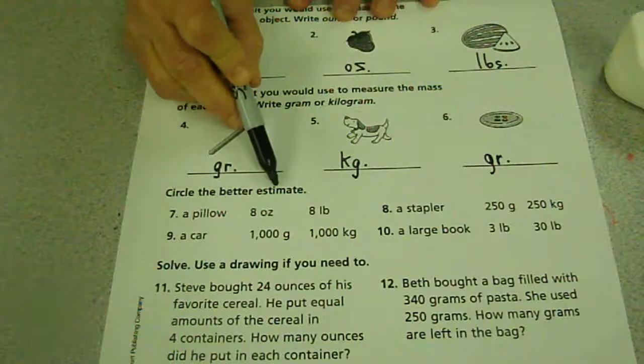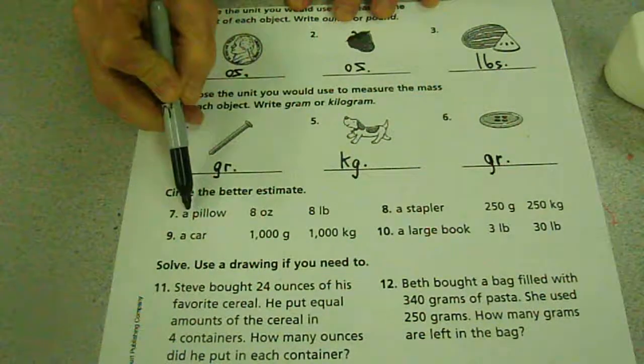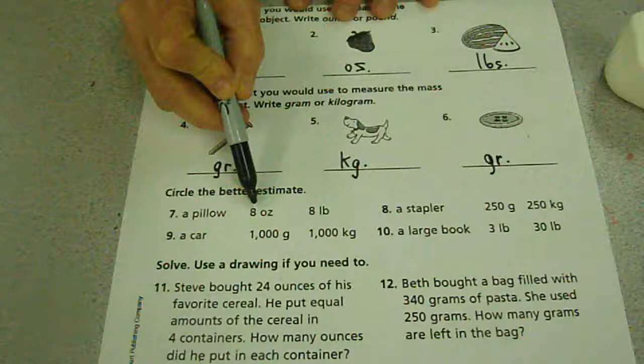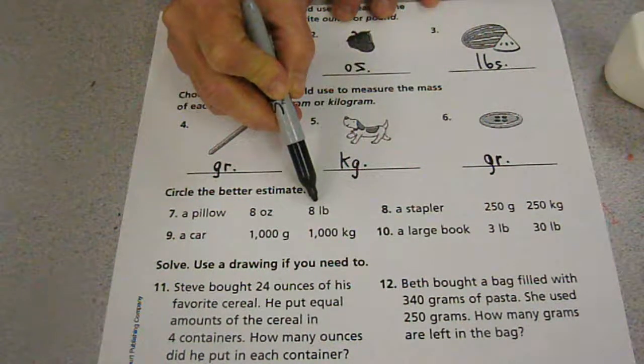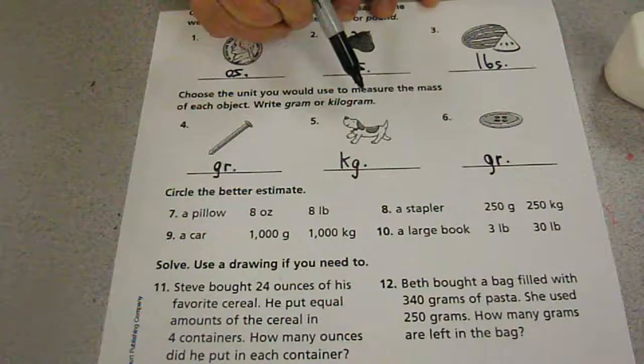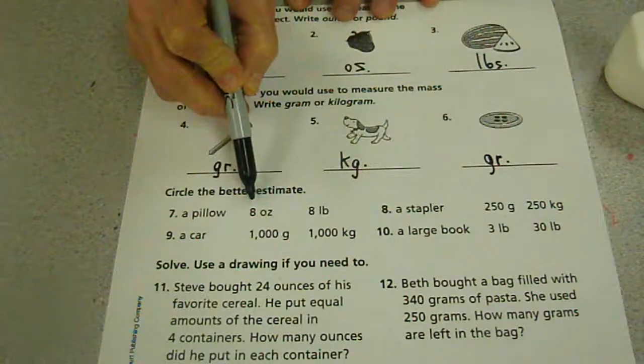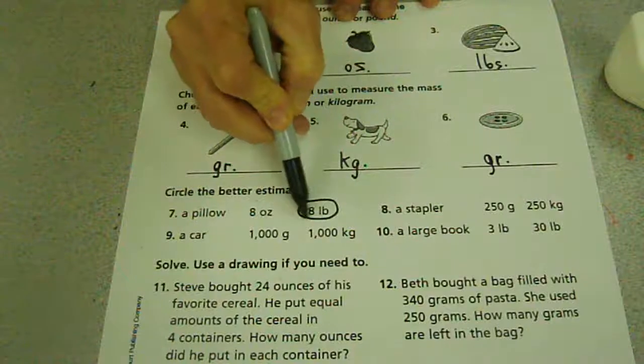Circle the better estimate. Would a pillow weigh 8 marshmallows, or would it weigh 8 pounds of butter? Well, 8 marshmallows would be a very little pillow, so it must be 8 pounds.